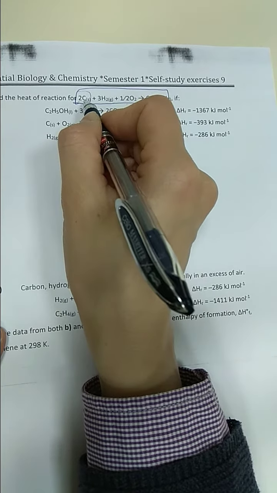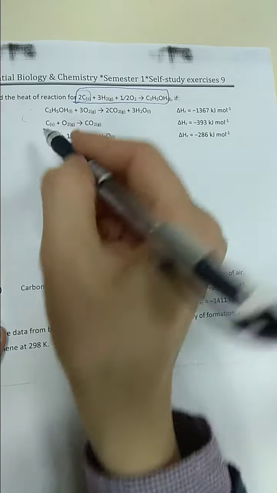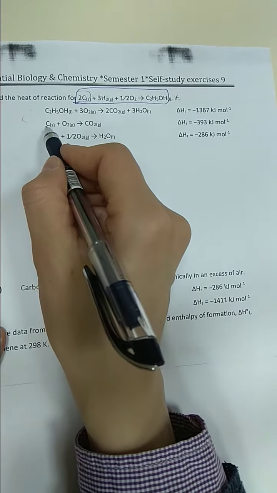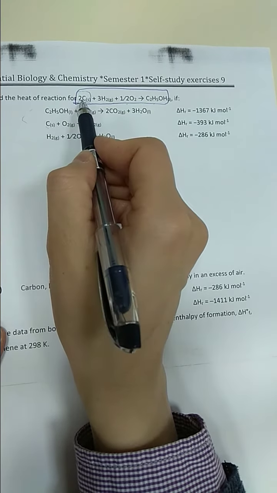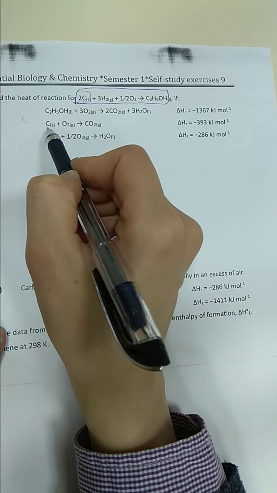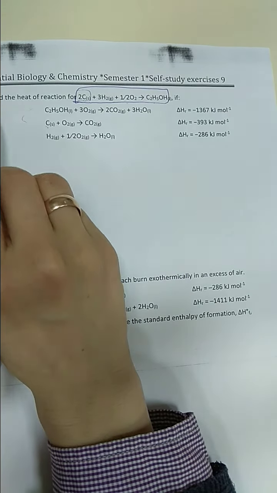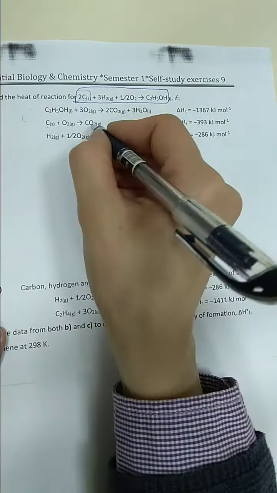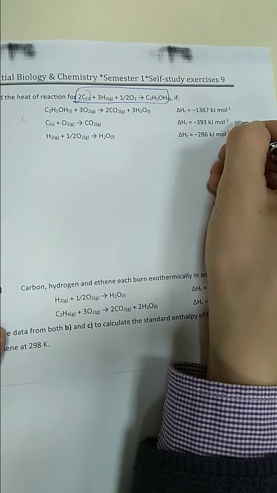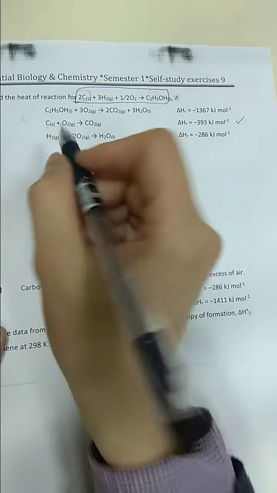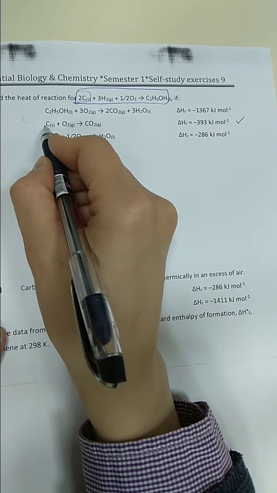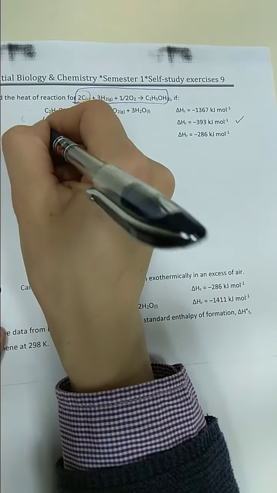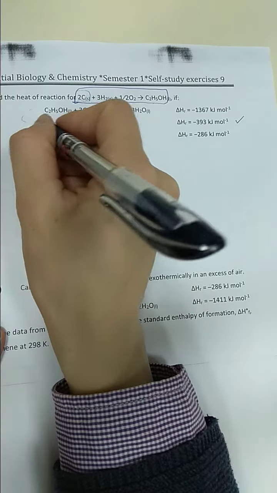So find that carbon in the additional reactions. Where is it? It is in the second equation, on the reactant side, and I need it on the reactant side. So it is on the correct side, on the left side. Therefore, I will keep that equation as it is. However, I need 2 moles of carbon, but here I have 1 mole of carbon. Therefore, I need to multiply that chemical reaction by 2.